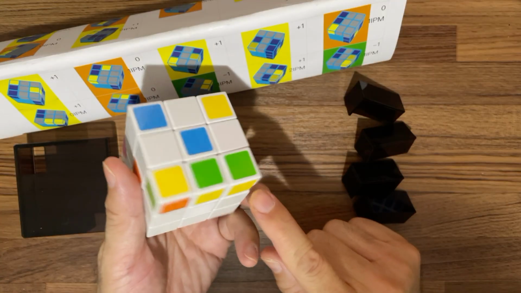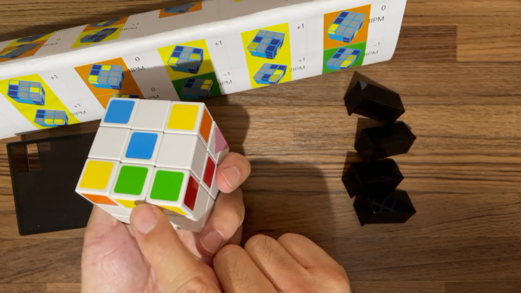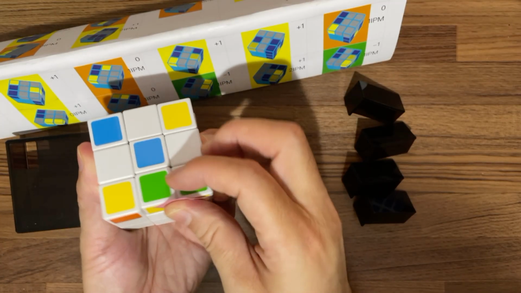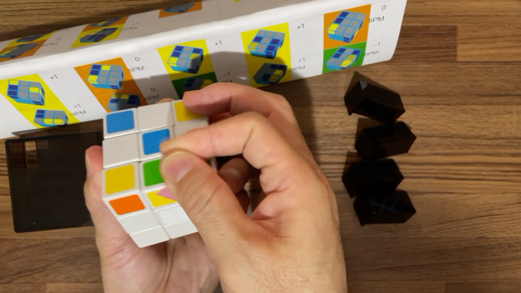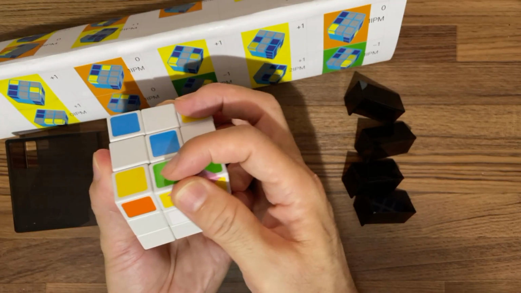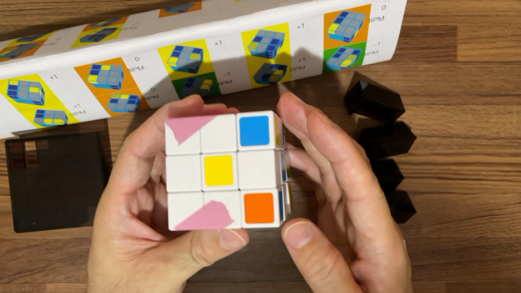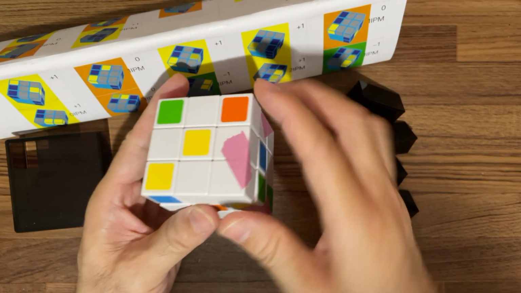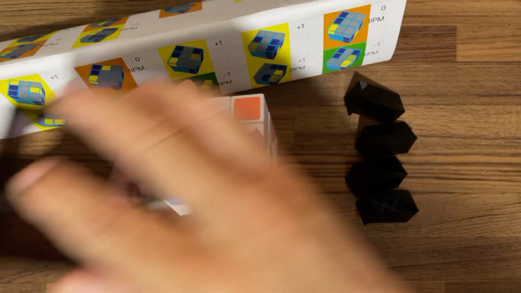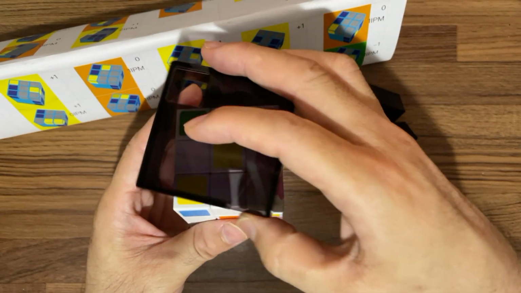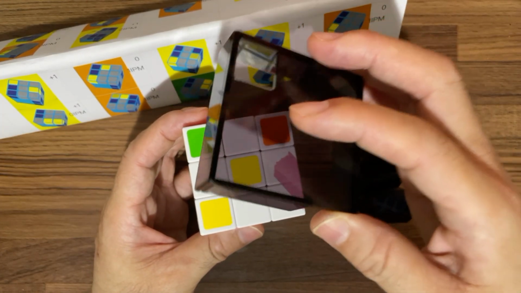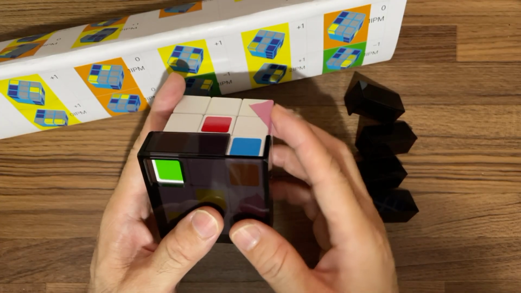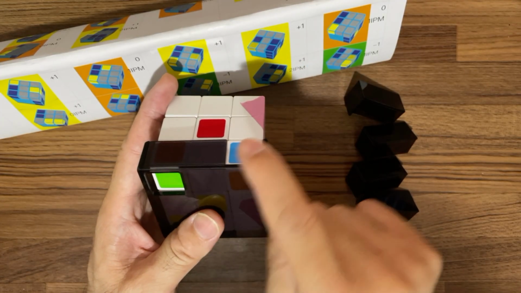That completes the binding. Check it out. Here's the opposite color.